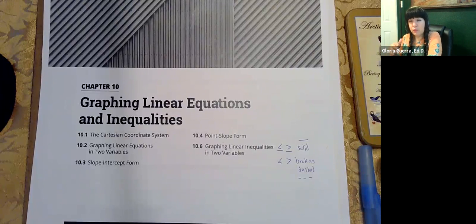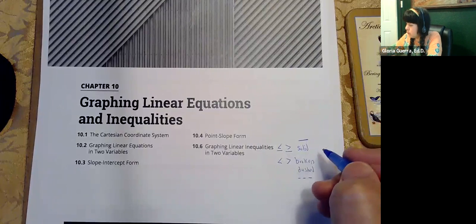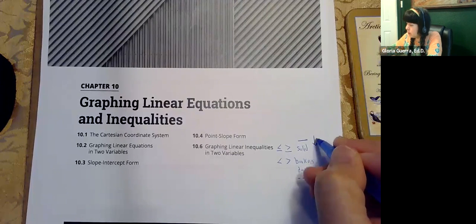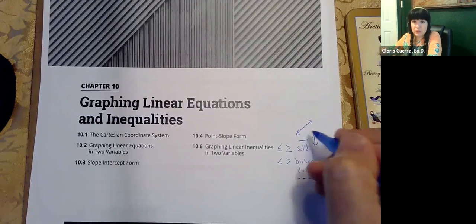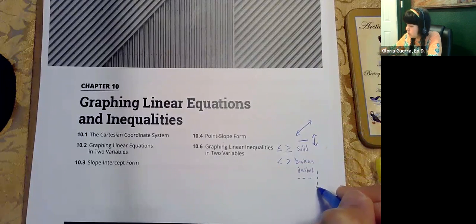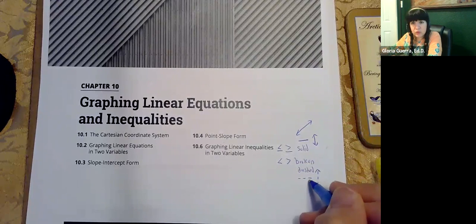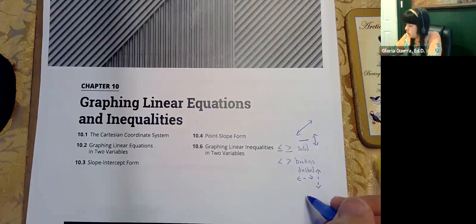When you have lines, you either have horizontal lines, right? Or you have vertical lines, right? Or you have slanted lines, right? Same thing can happen here: dash horizontal lines, dash vertical lines, or dash slanted lines.